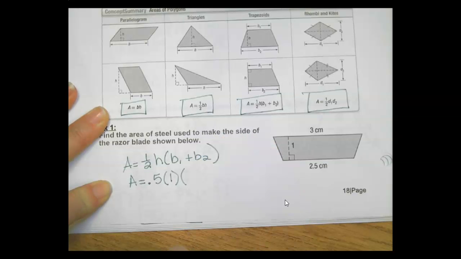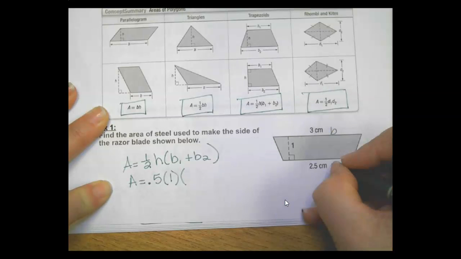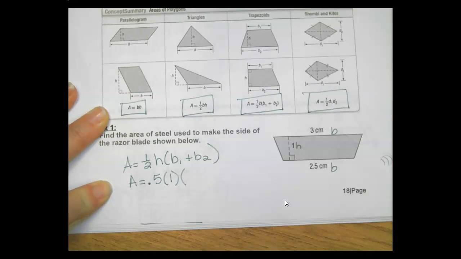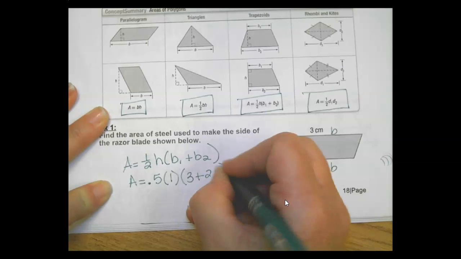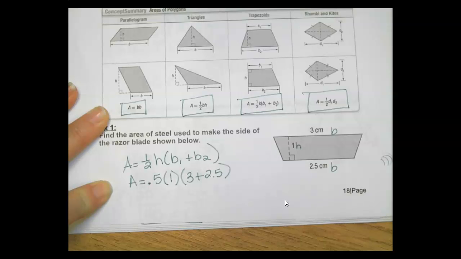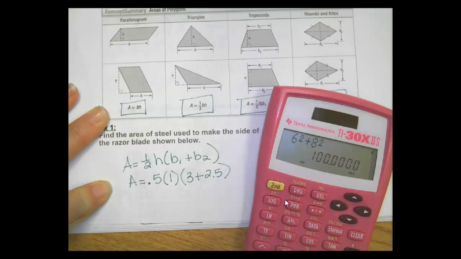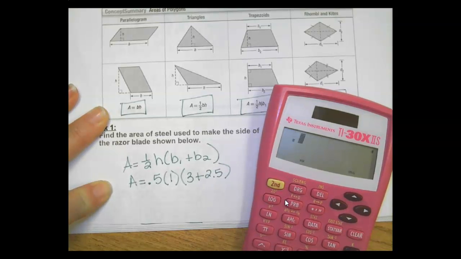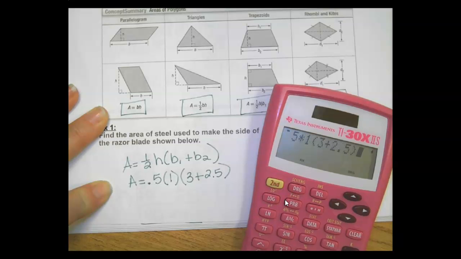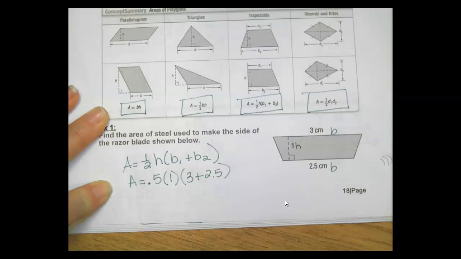My base 1, it doesn't matter which one is 1 and which one is 2. So 3 plus 2.5. Enter it into your calculator just like that: 0.5 times 1, parentheses, 3 plus 2.5, parentheses, and it's 2.75.